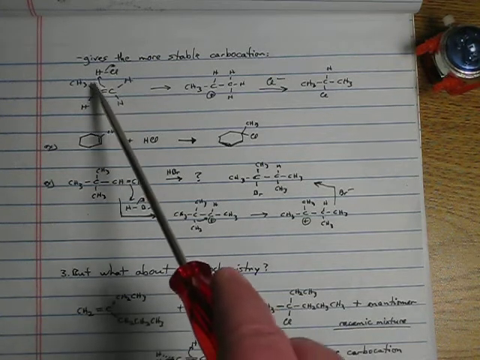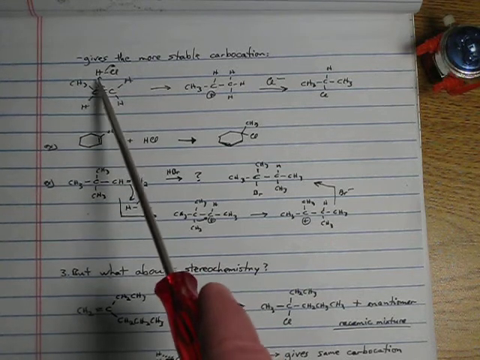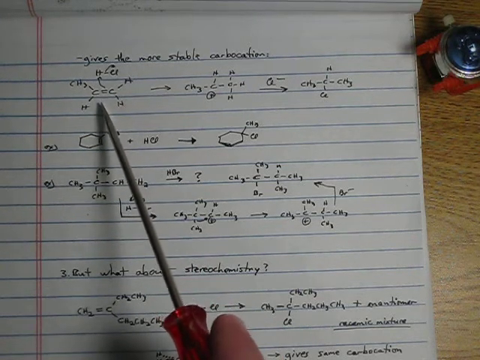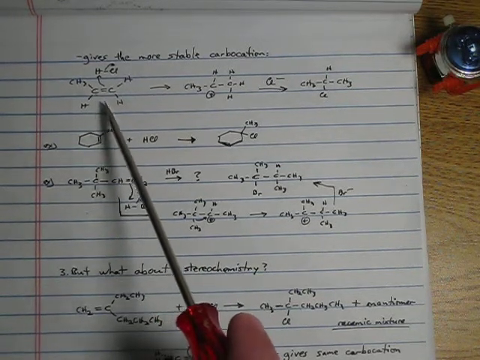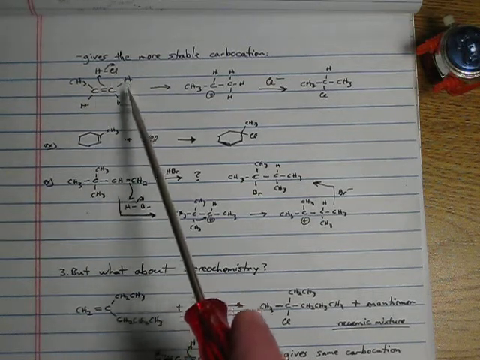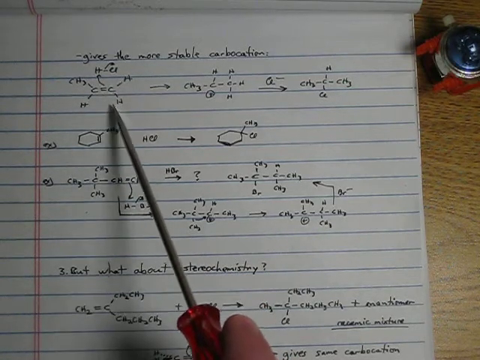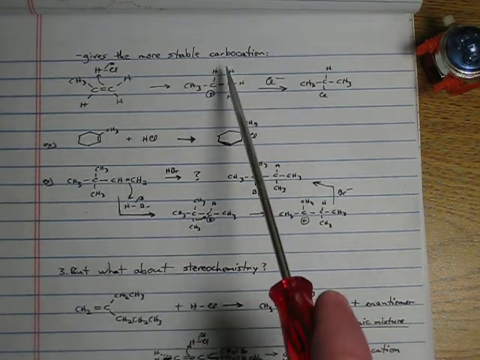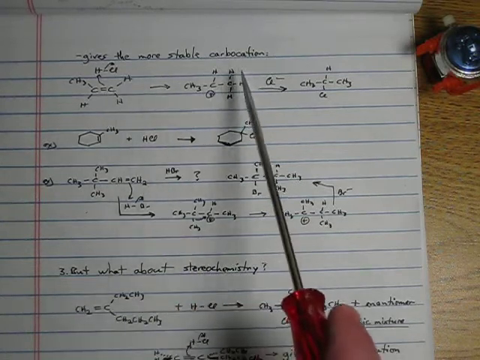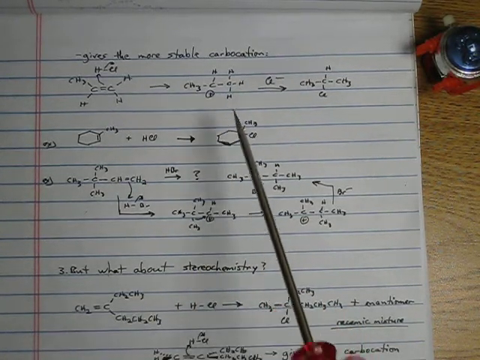The double bond attacks the hydrogen of HCl. Which carbon will get the hydrogen? Well, Markovnikov says the carbon with more hydrogens gets a hydrogen. This left carbon only has 1 hydrogen on it. The right carbon has 2 hydrogens on it. So the carbon with 2 hydrogens gets that other hydrogen to make this a CH3. This becomes a CH3, and this is now a secondary carbocation.